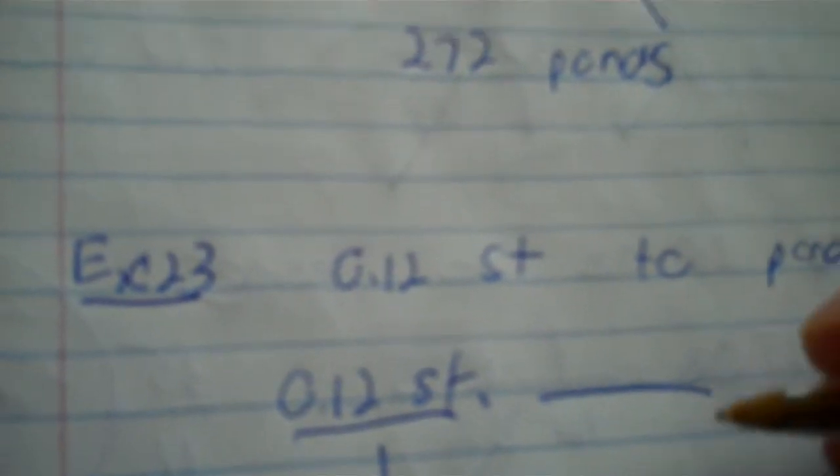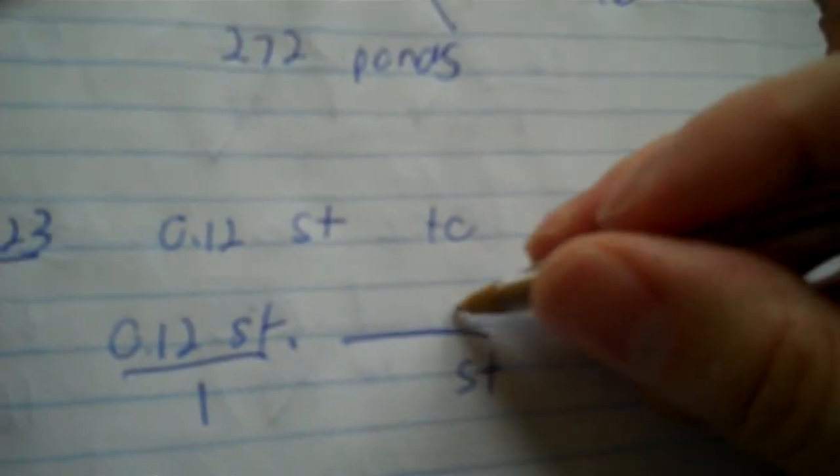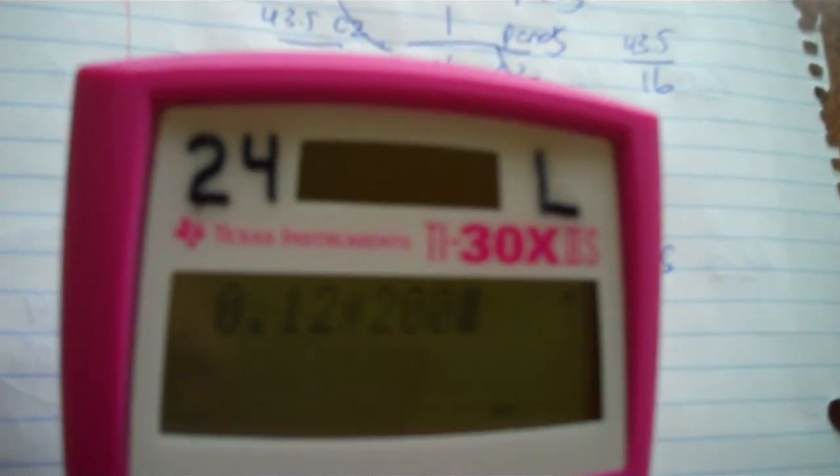And then last but not least, well, maybe it's least, I don't know, 0.12 short tons to pounds. So put 0.12 short tons over 1. We want to get out of the short tons so that those labels can cross out and get it into pounds. Okay, short tons to pounds is 2,000 pounds to 1 short ton. So we take 0.12 times 2,000, which is 240 pounds.